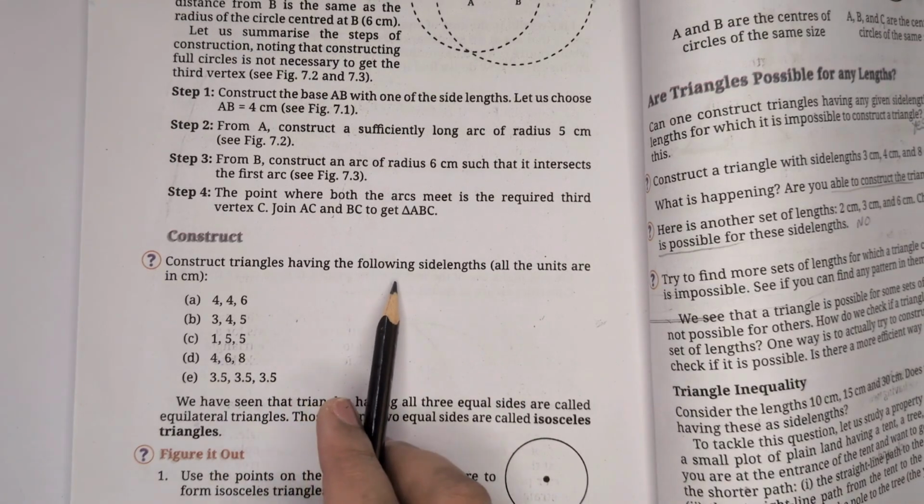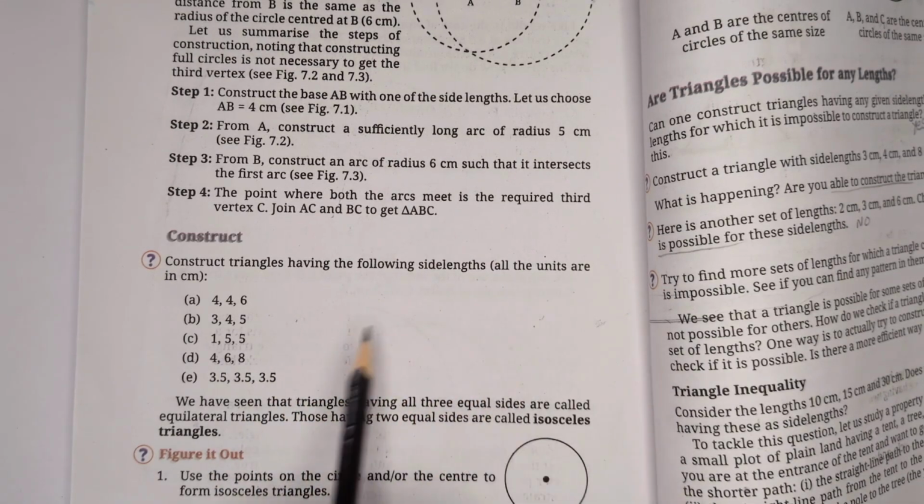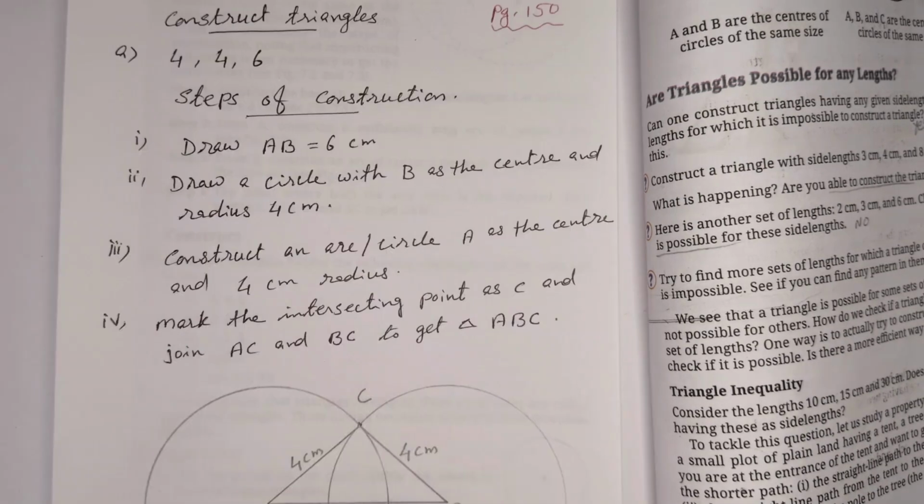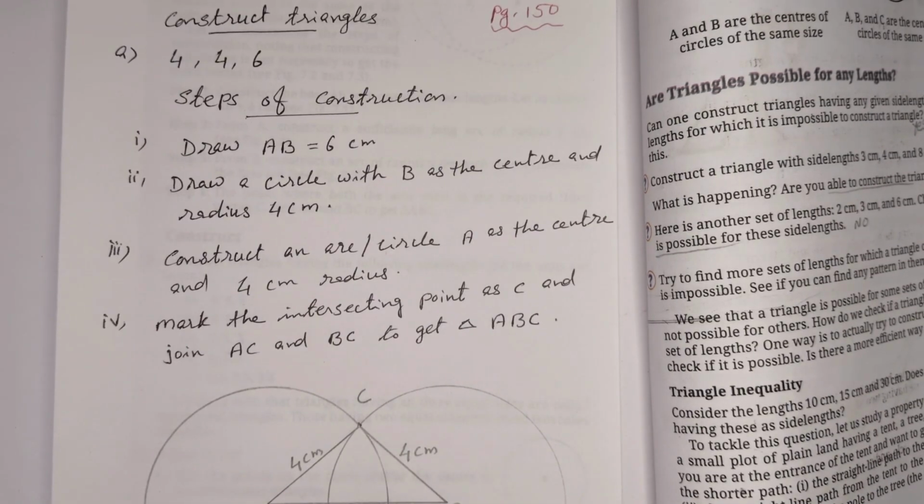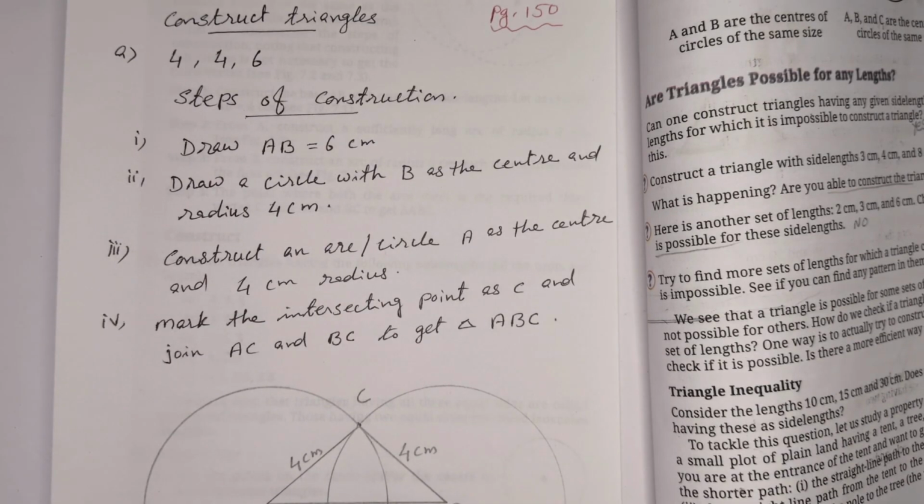Construct triangles having the following side lengths. All units are in centimeters. First one: 4, 4, 6. To construct the triangle, first we have to draw a line segment AB as 6 centimeters.